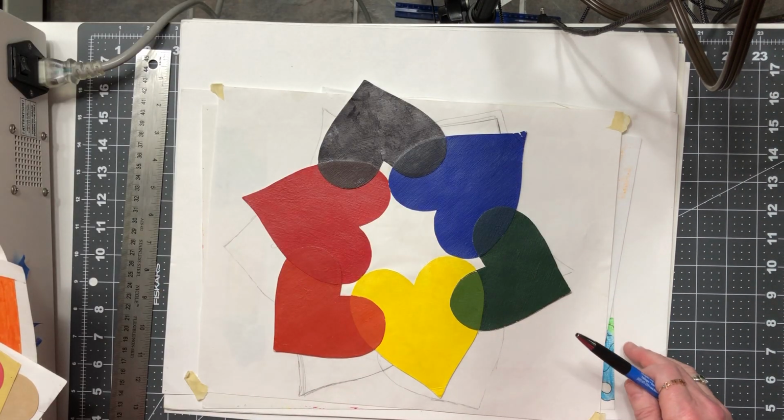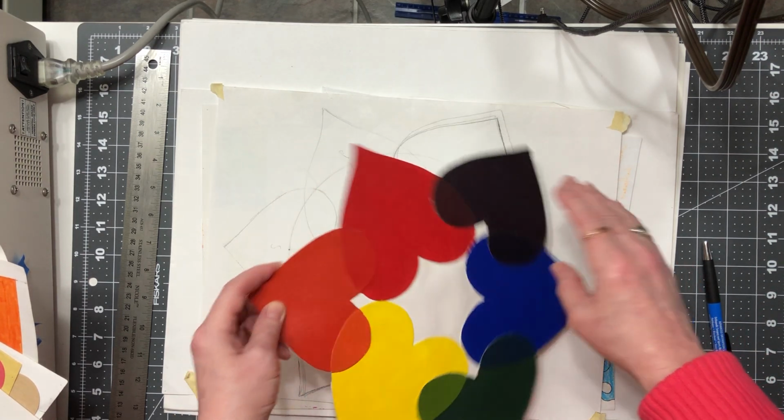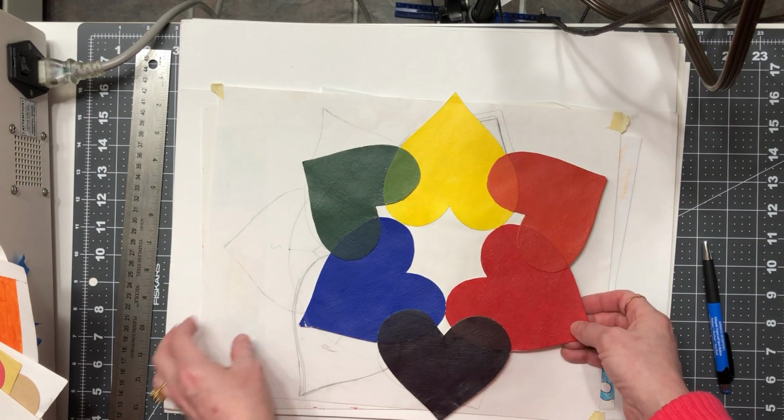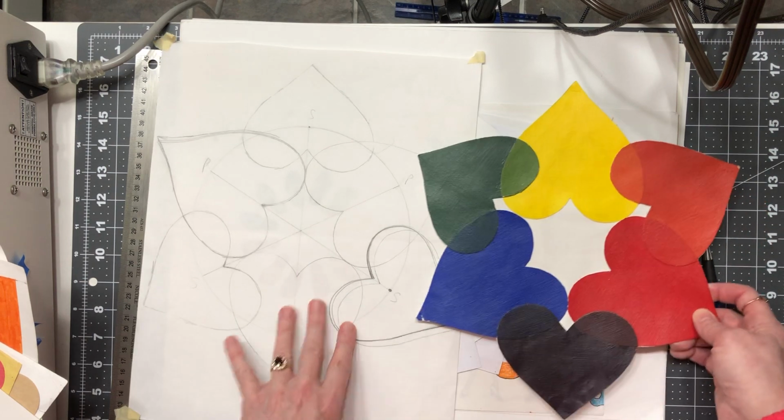Then the next project is your color wheel, or sorry, actually the next project is the notan, but you watch a separate video for that. After that, you're going to start working on your color wheel. Now you can do a radial design like I did here.